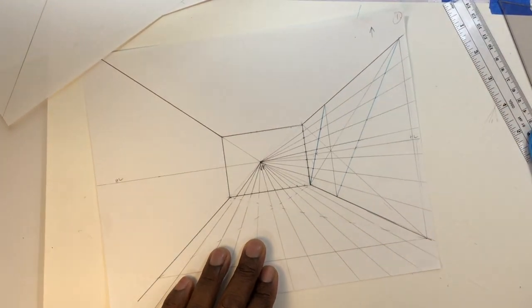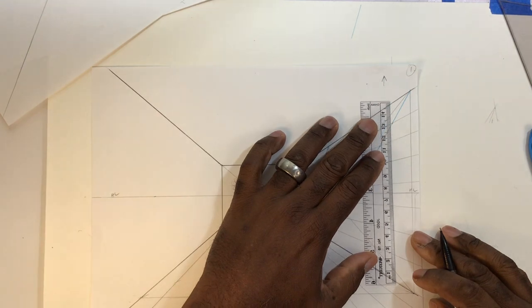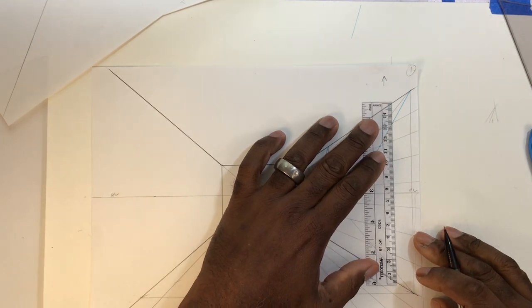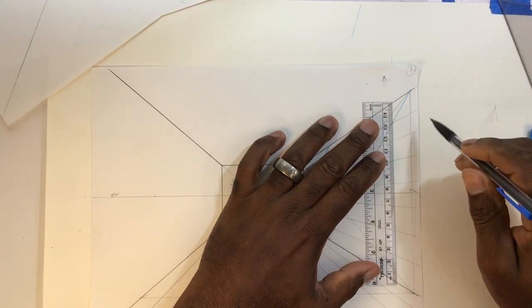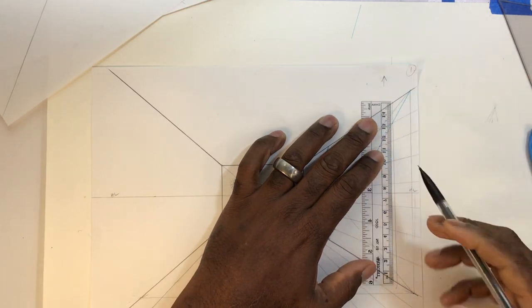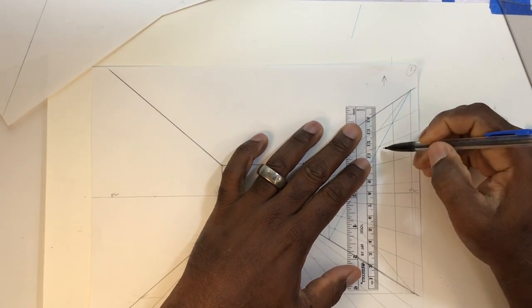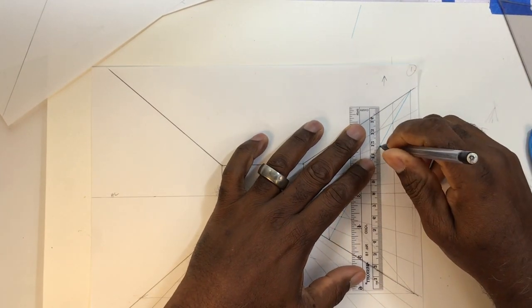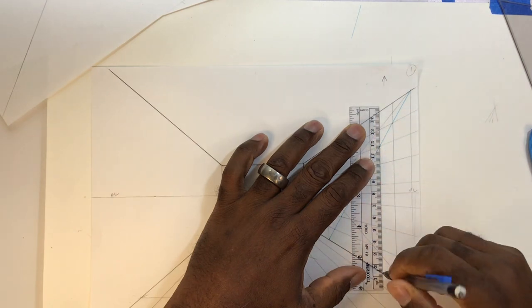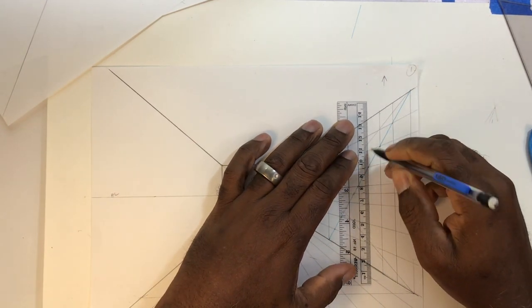Okay, and once you've got those in, you come with your, can this span? Yes, it can. I'll use a short ruler. And then once you come in there, basically drop a perpendicular line straight down, up and down through those intersections.